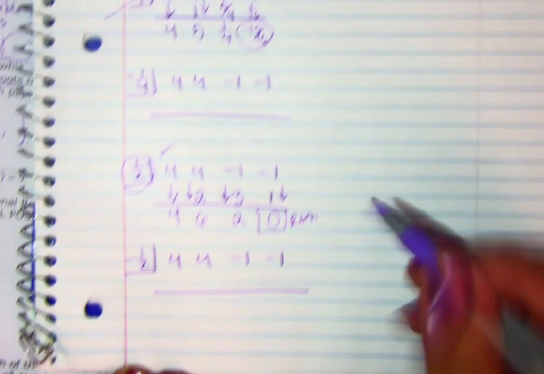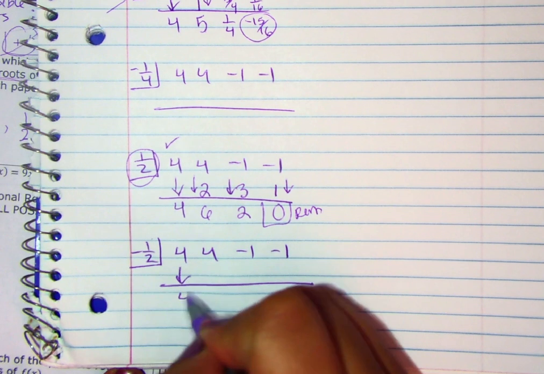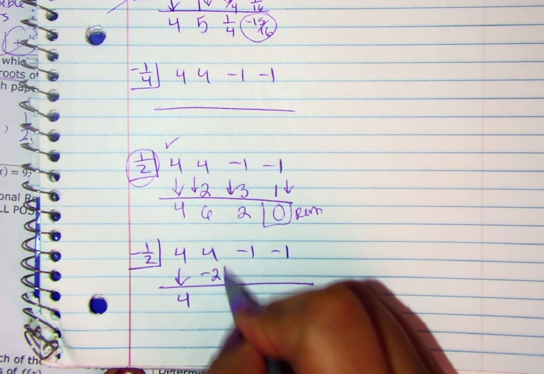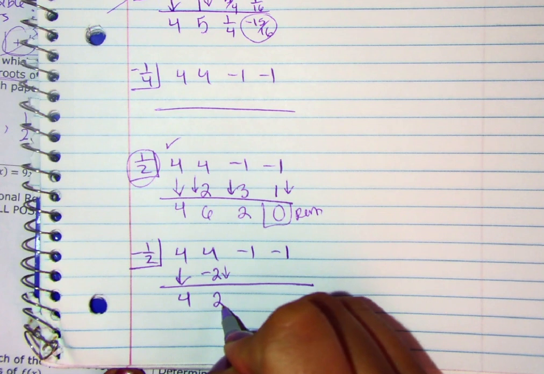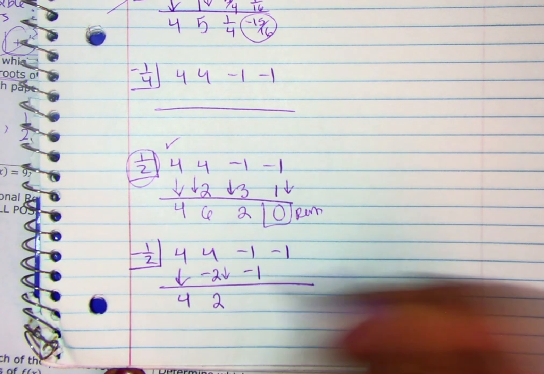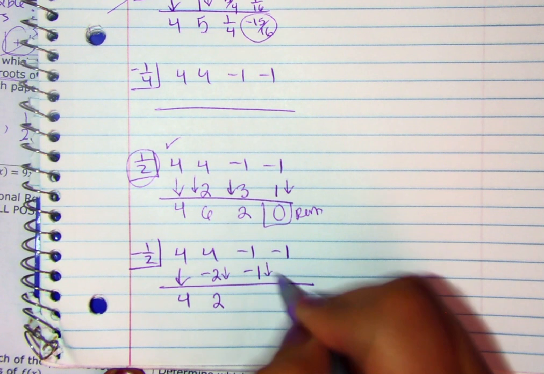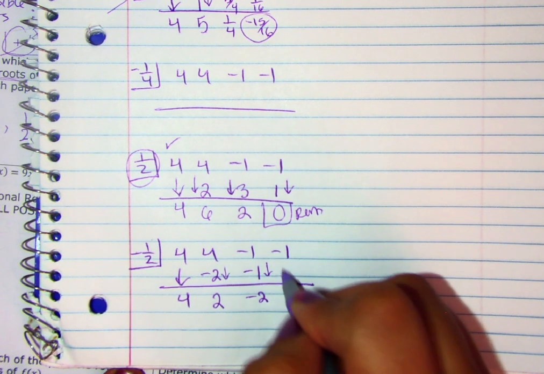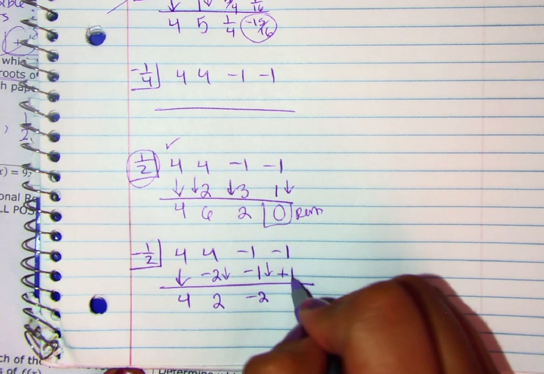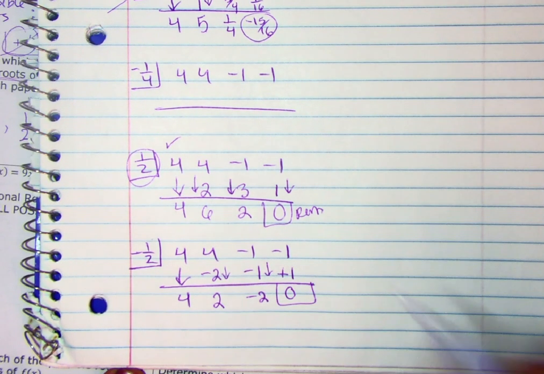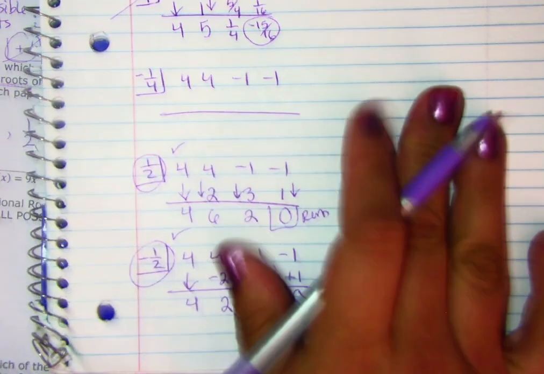And then we check the other half. We're going to do 4 times -1/2, that's -2. Then you add these 2, that's +2. -1/2 times 2, that's -1. And then you add these 2, and that's -2. Negative times negative is positive. 1/2 of 2 is 1. So -1 plus 1 is 0. So this is also a remainder of 0, and this also checks.